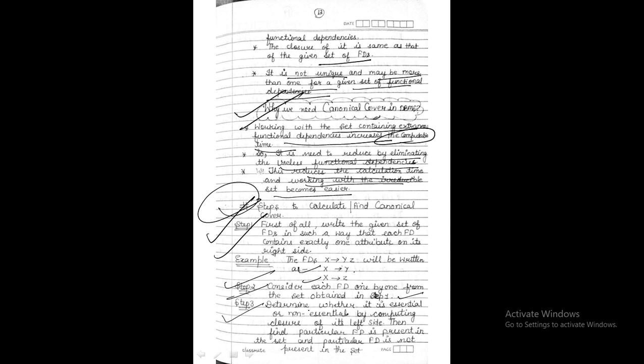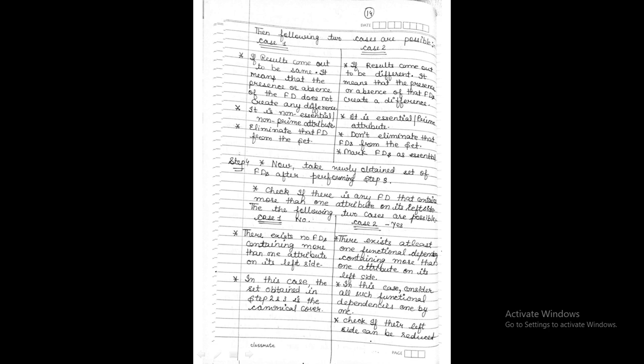Now, third step. Determine whether it is essential or non-essential by computing the closure of its left side, both with the particular functional dependency present in the set and with it not present in the set. There are two possible cases. In case 1, if the results come out the same, it means the presence or absence of the functional dependency does not create any difference. But in case 2, if the results come out different, the presence or absence of the functional dependency creates a difference.